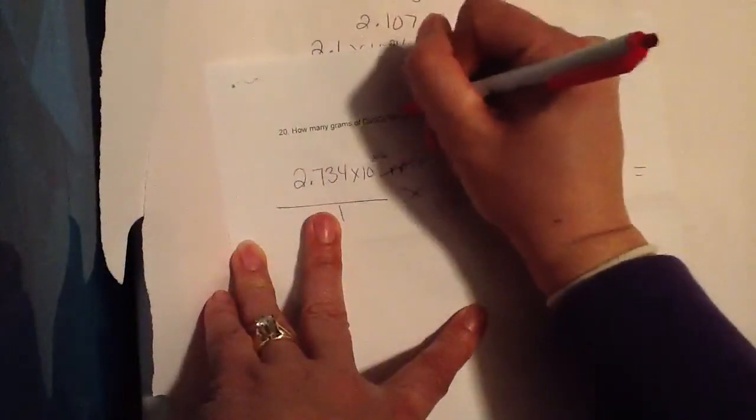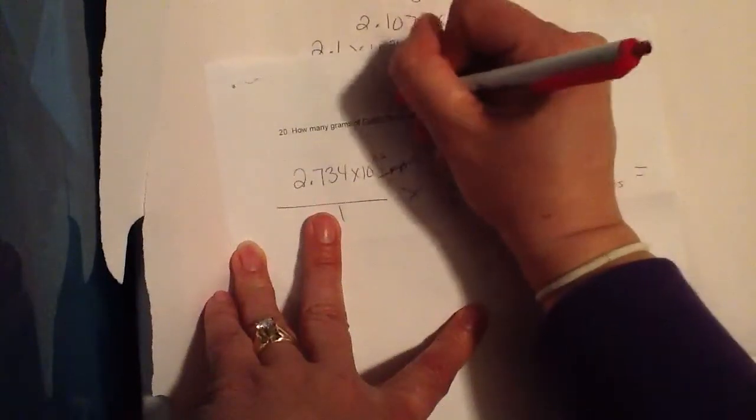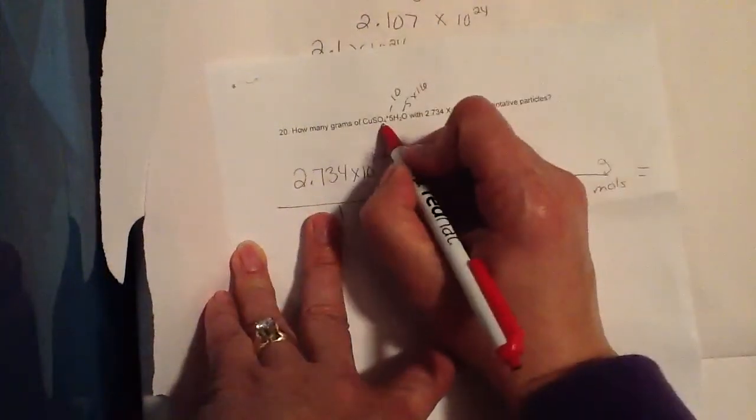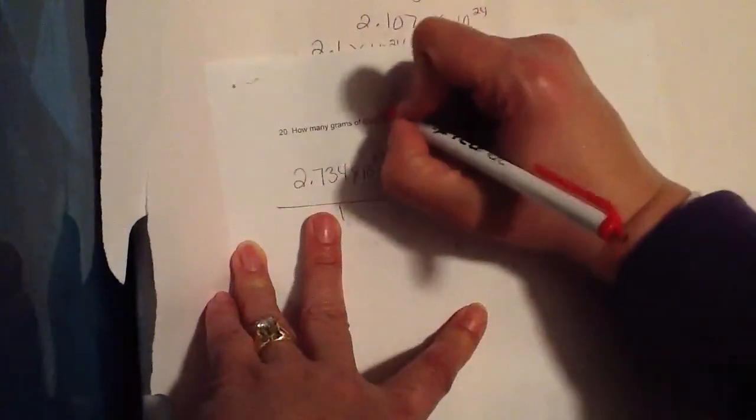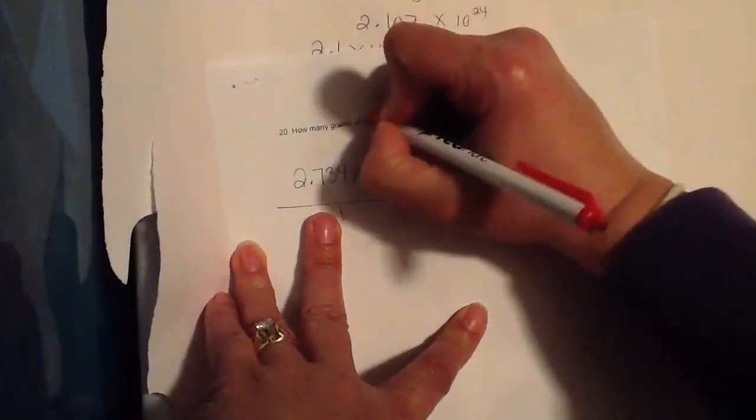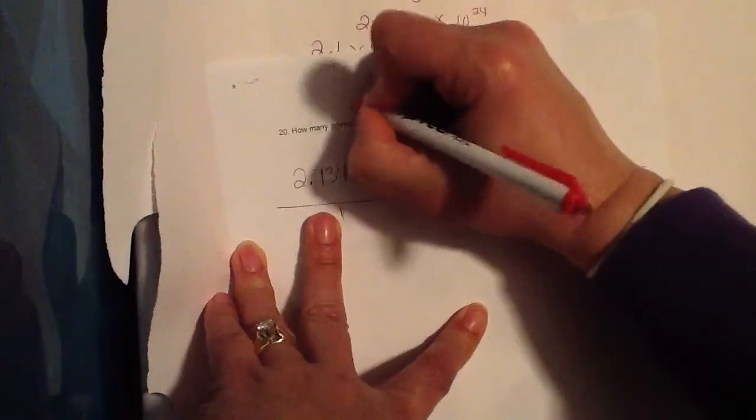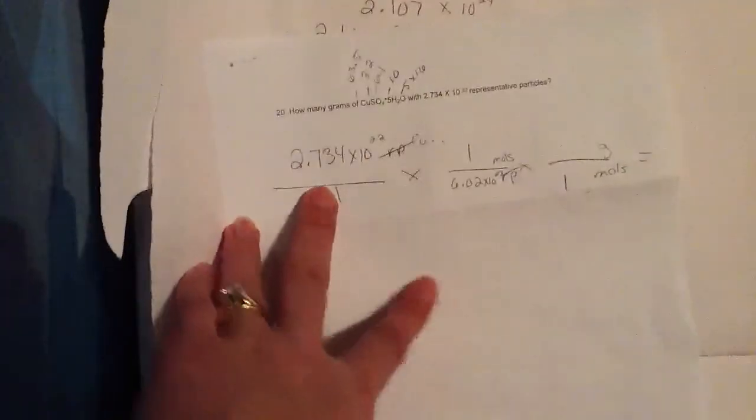Let's go this way. We're going to have 5 times 16 here. We're going to have 10 times 1 is going to be 10 there. Alright, oxygen is 4 times 16. So that's 64. Sulfur's 32. Copper is 63.5. We're going to add all of those up. So let's take our calculator.